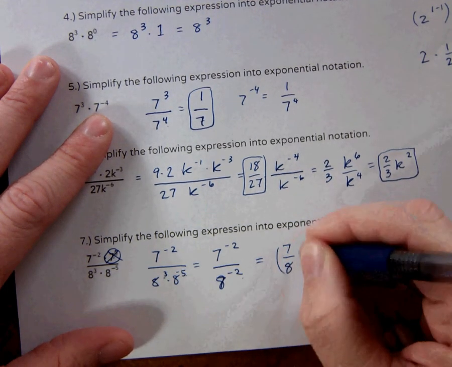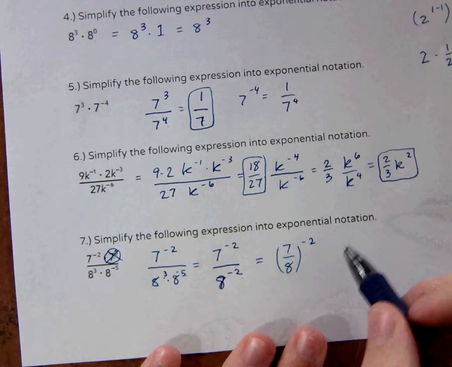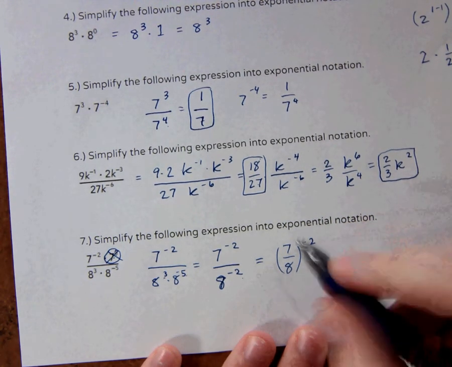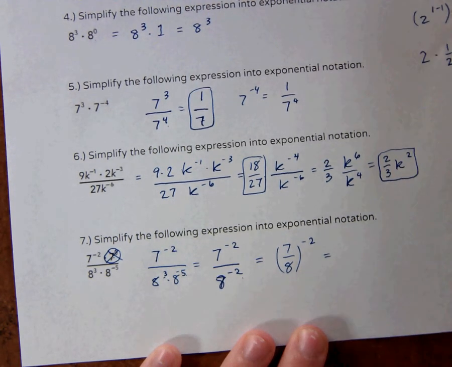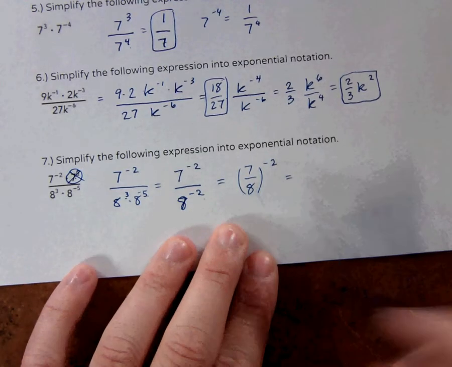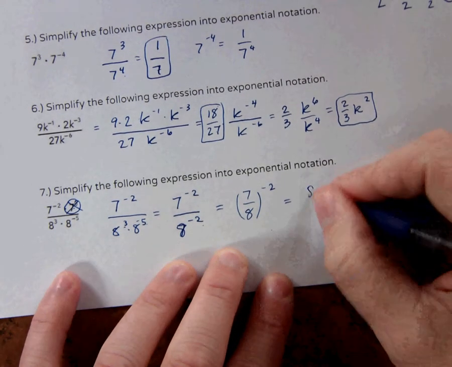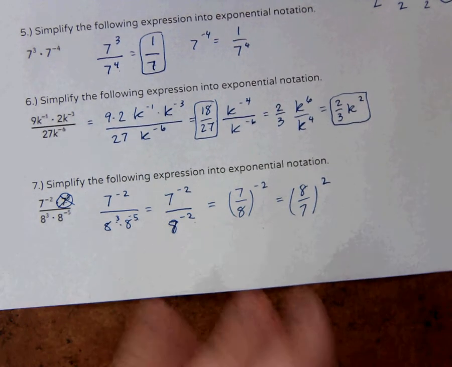So this becomes 7/8 to the negative 2. The reason that I wrote it like this is to show you, we always want positive exponents. So to fix this, to make this positive, remember it becomes the reciprocal, 1 over x to that power. This actually becomes 8/7 squared.